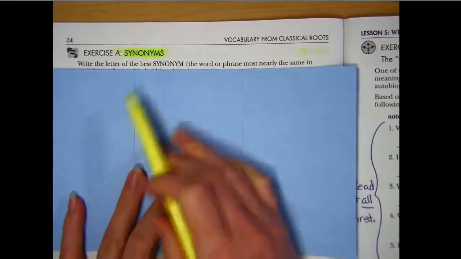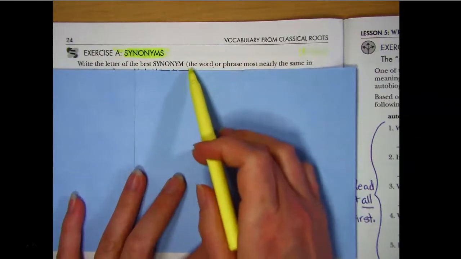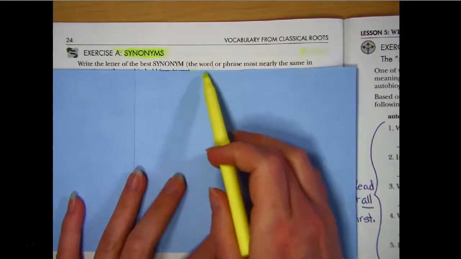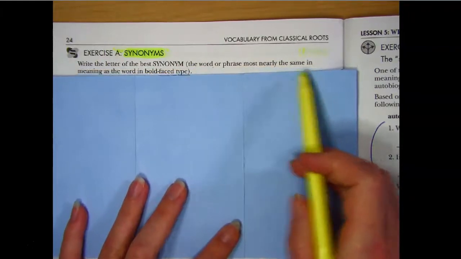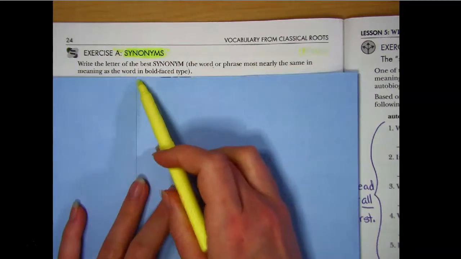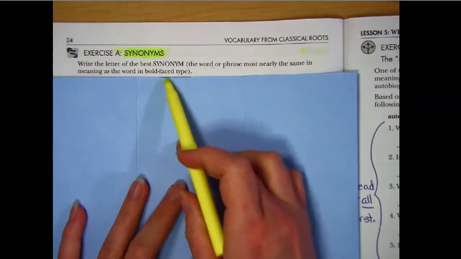Write the letter of the best synonym, and synonym means, parentheses, the word or phrase that most nearly is the same in meaning as the word in boldface type. Boldface is just the darker, thicker letters.